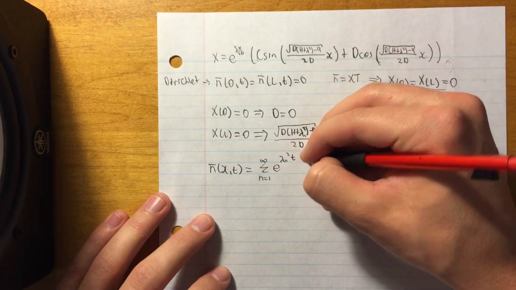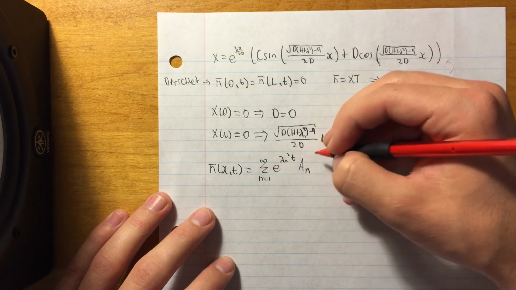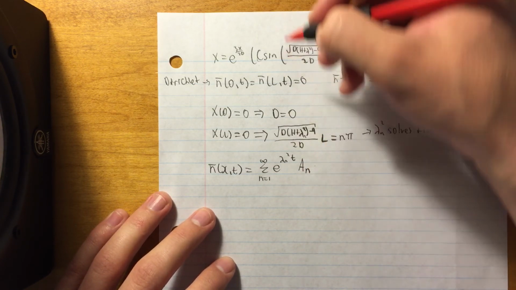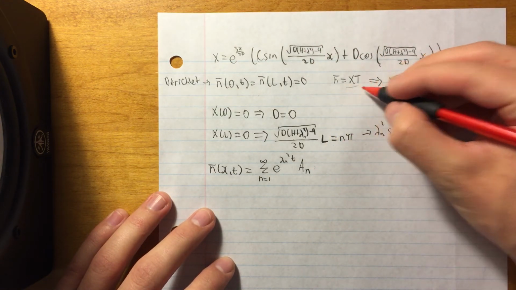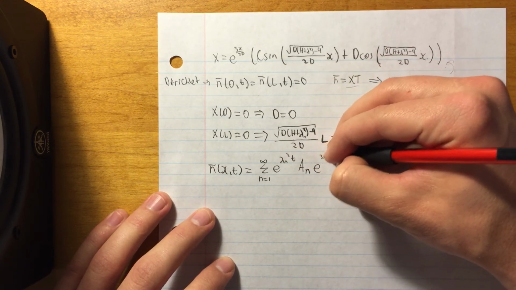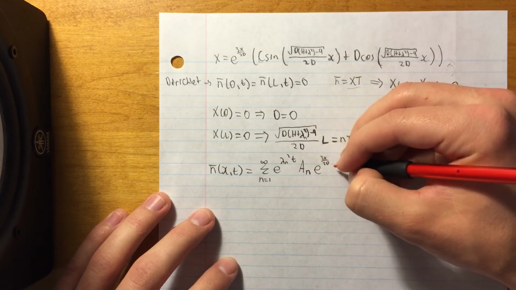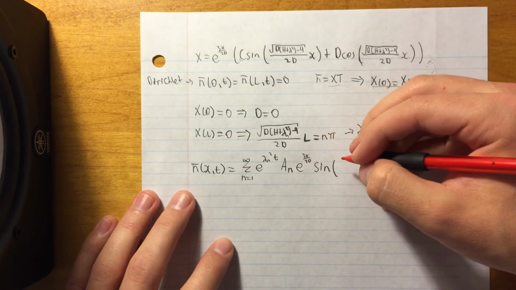So then we're just going to get a coefficient, let's say a of n, and then we're going to get this x function, because we're multiplying the two. Our n bar is separation of variables, so we have e to the 3x over 2d, and just sine now because the d went away.